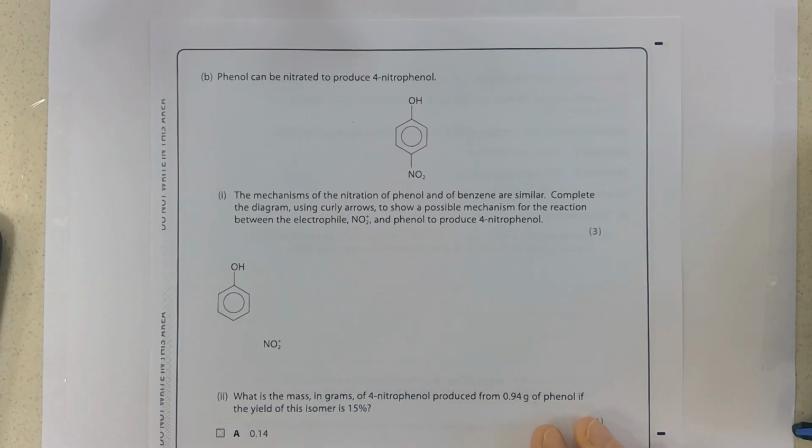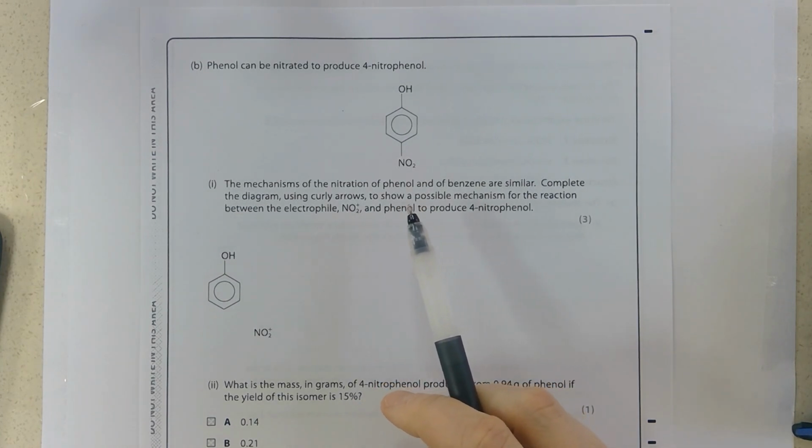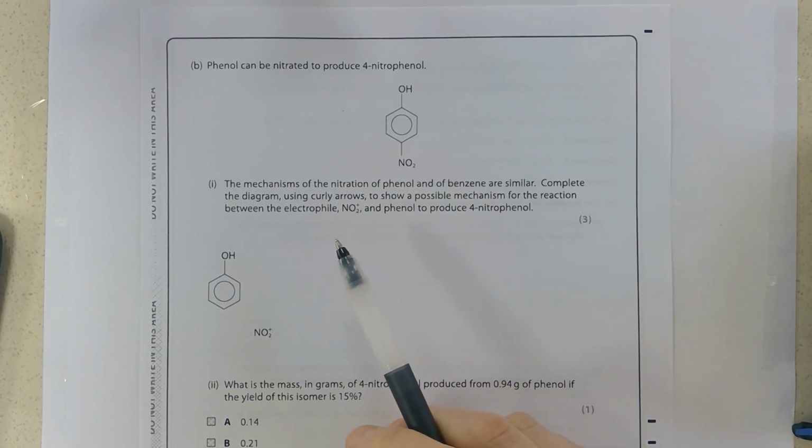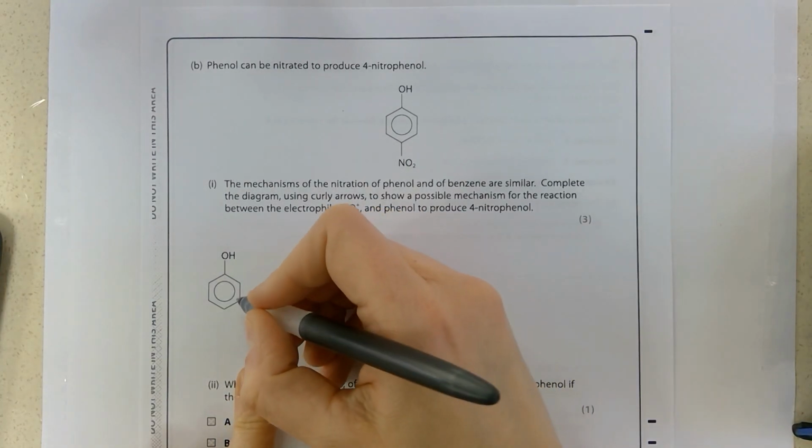Right, part B. So phenol can be nitrated to produce 4-nitrophenol. Mechanisms of nitration of phenol and of benzene are similar. Complete the diagram using curly arrows to show a possible mechanism for the reaction and phenol to produce 4-nitrophenol. Okay, so yeah, so this NO2 plus ion is actually usually formed by reacting concentrated nitric acid and concentrated sulfuric acid. You could be asked that, although they're not in this question, so we're not going to worry too much.